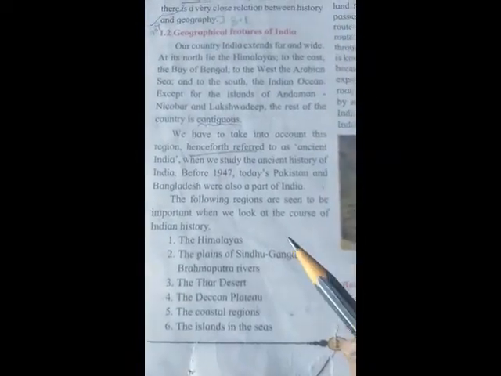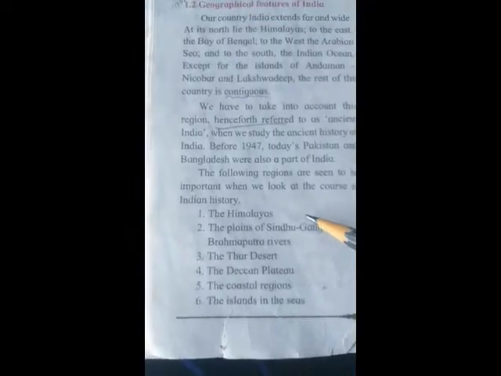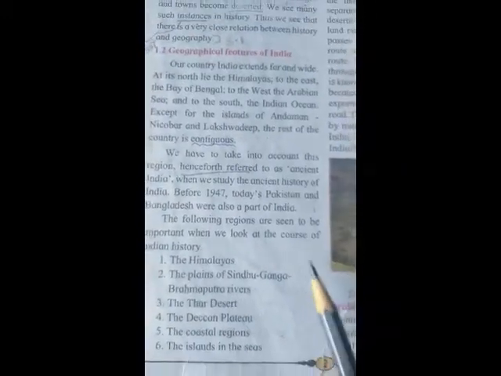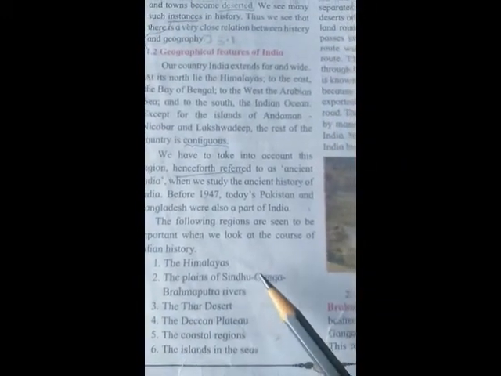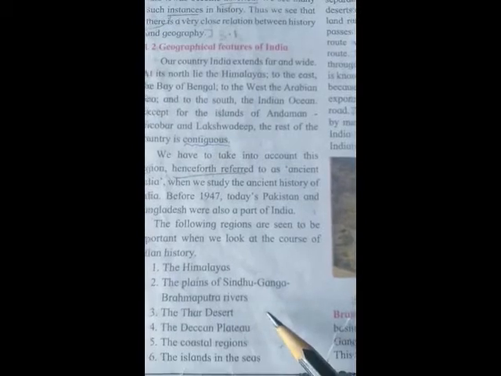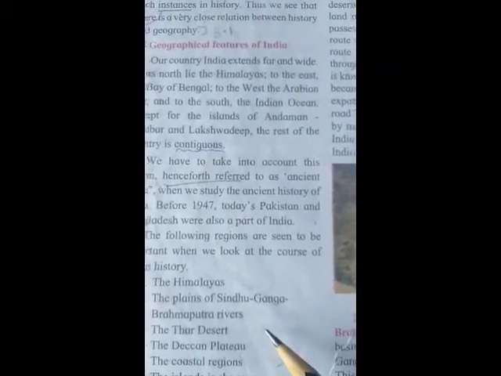Okay, now we are going to see the trade routes of Indian history. Here they mentioned six routes of Indian history, means trade routes are there. We are going to see the trade routes.